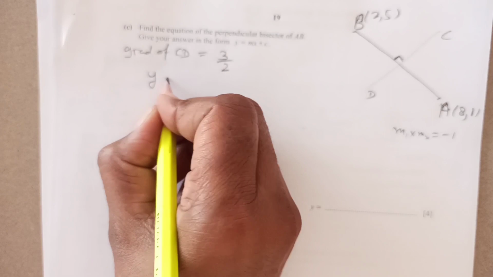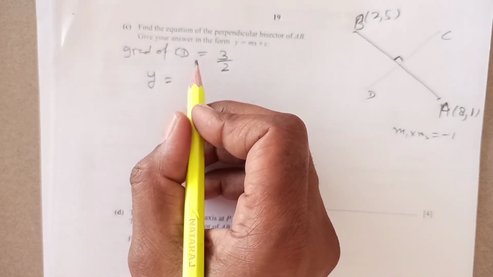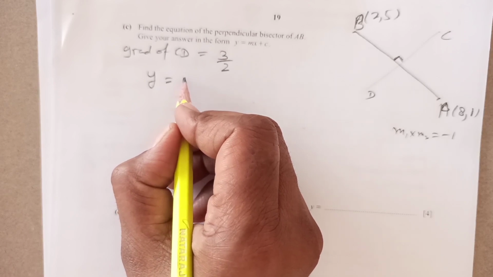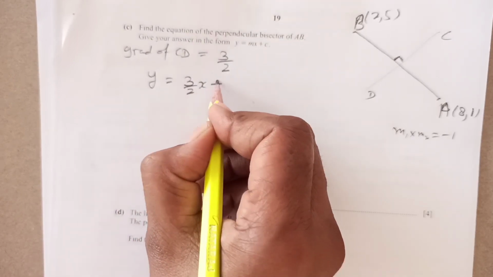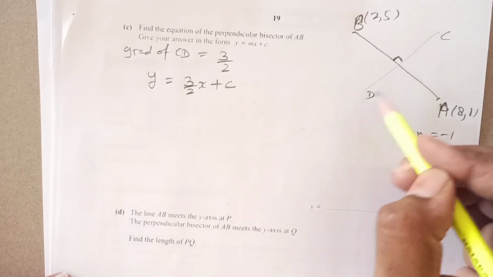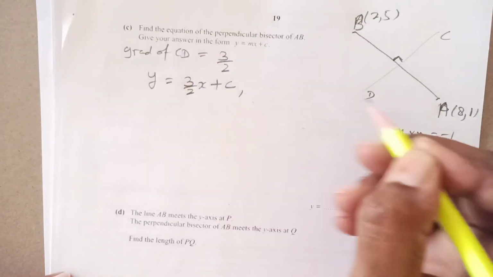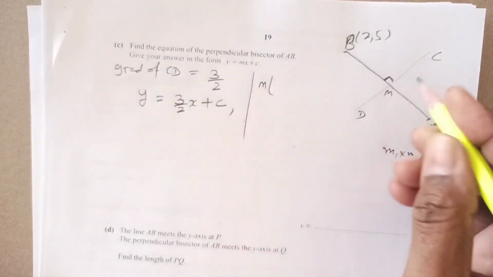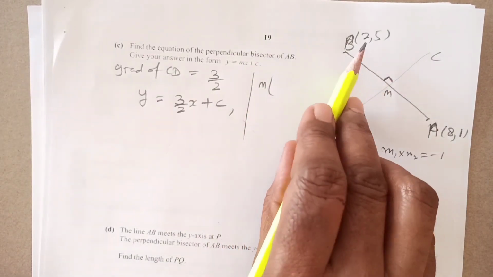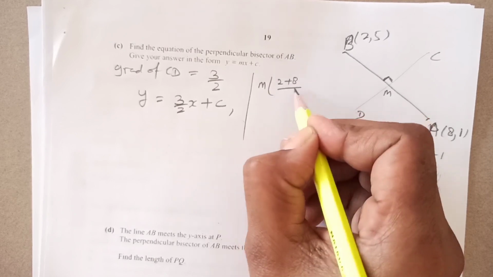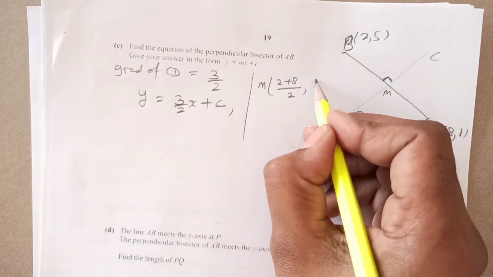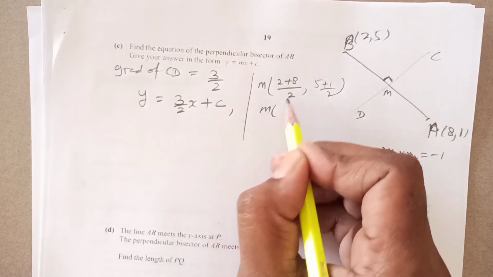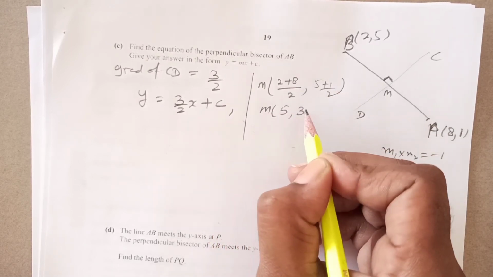So the equation of the line is y equals mx plus c, which is 3 over 2x plus c. Now this line is passing through the midpoint. So what is the midpoint? The midpoint is going to be (x1 plus x2) over 2, 2 plus 8 over 2, then (5 plus 1) over 2, right? So 8 plus 2 is 10, 10 over 2 is 5, and then this is 3.